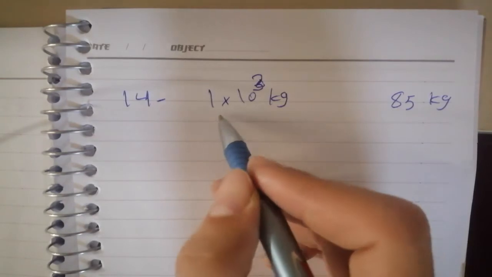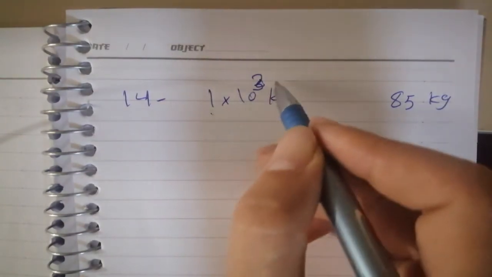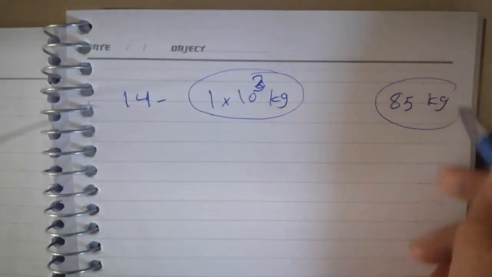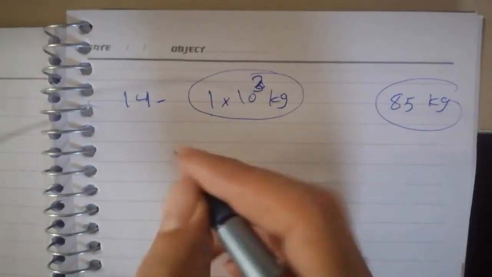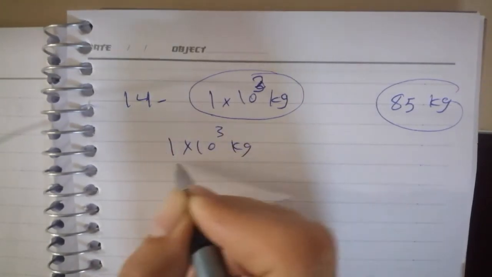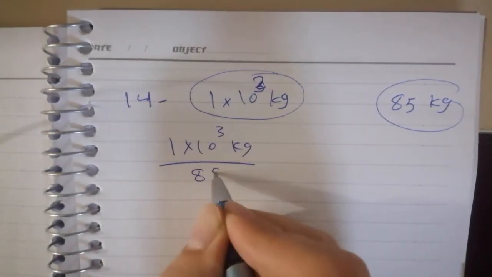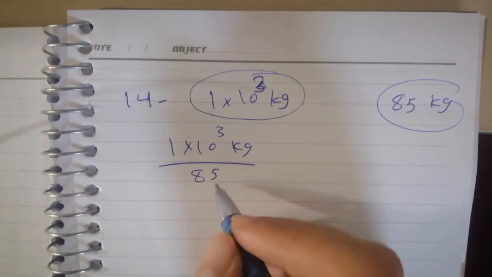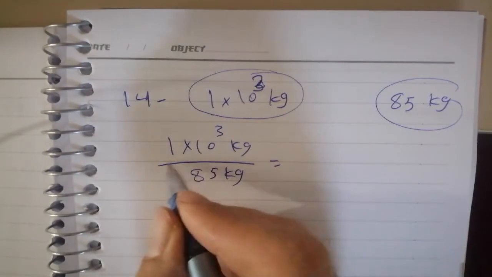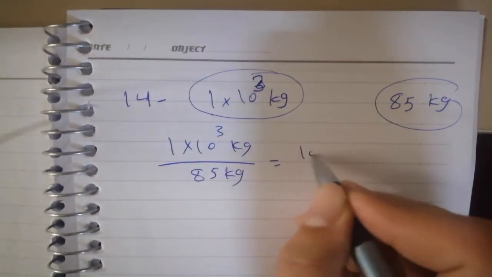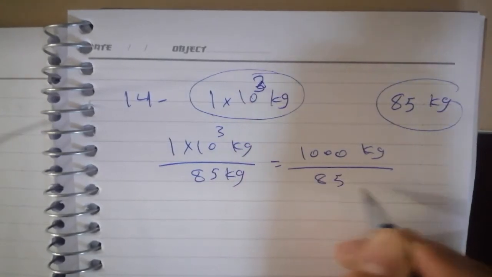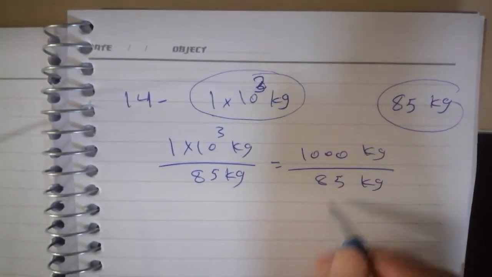You just simply divide the power of the elevator by the number of people that the elevator will carry. 1 multiplied by 10 to the power 3 kilogram divided by 85 kilogram. So that's what you have here. Now 1 multiplied by 10 to the power 3 is simply 1,000 kilogram over 85. So you just divide 1,000 kilogram by 85.